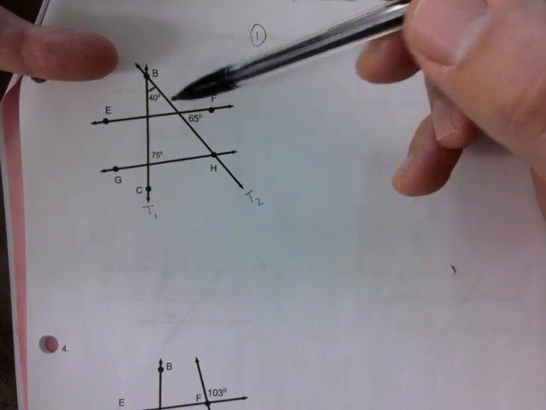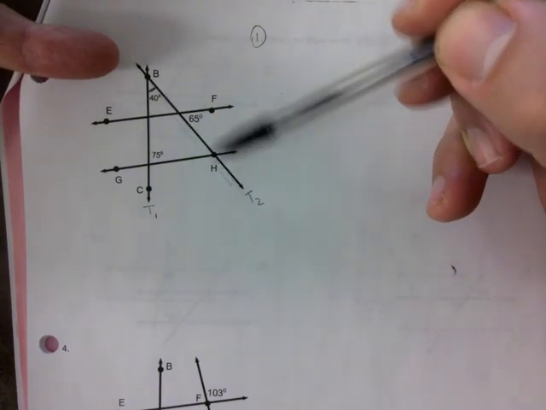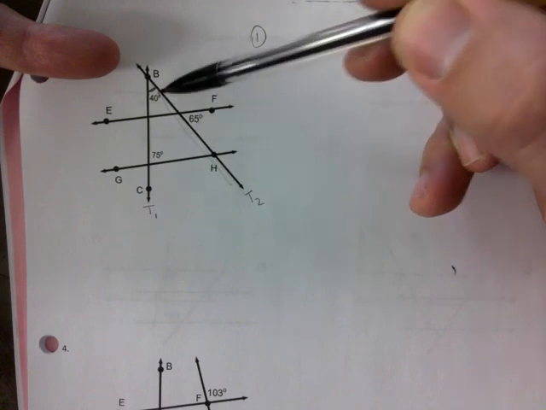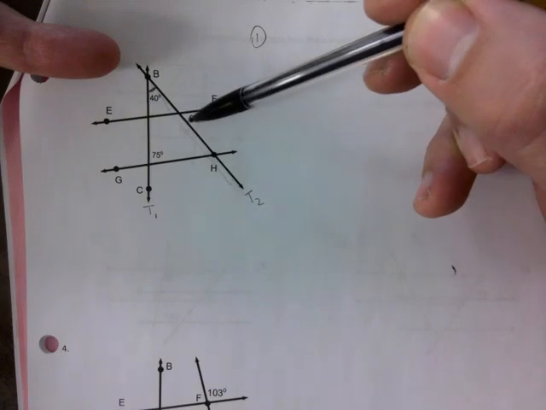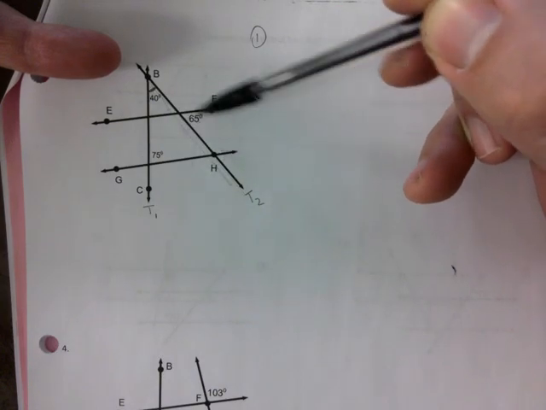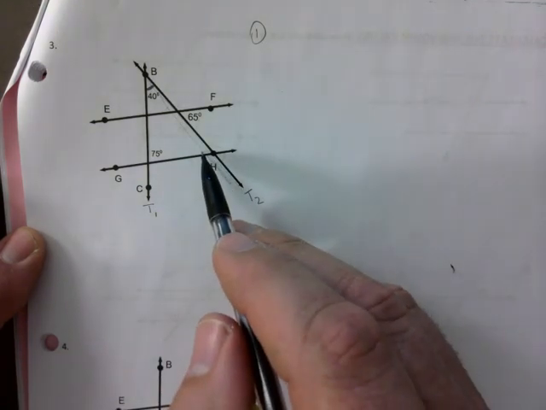Let's go over to this other transversal. We travel along it. This is 65. There's that 40 up here, but it's not anywhere here. We need it to be here or here, around where the transversal intersects. So we have a problem here.